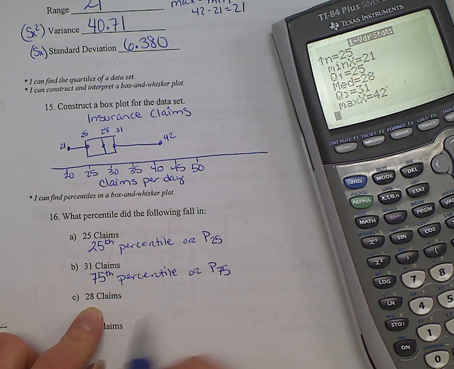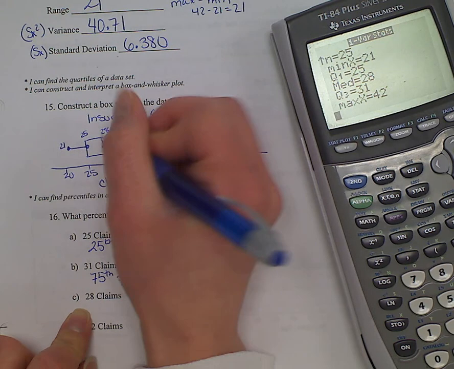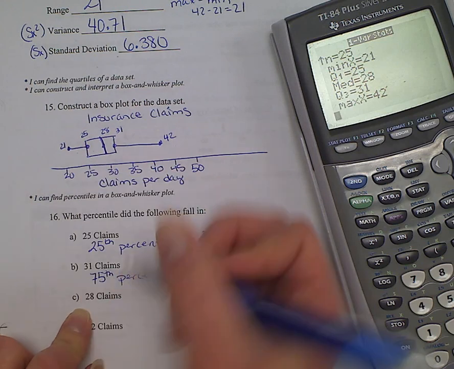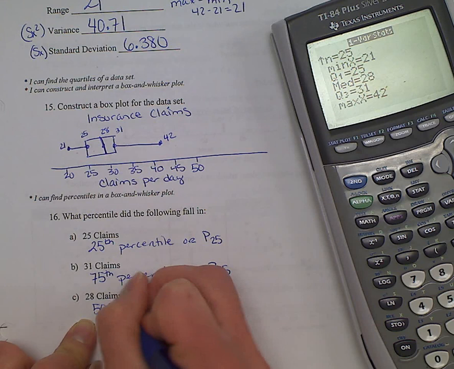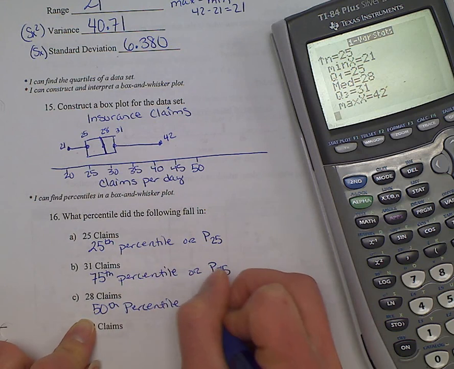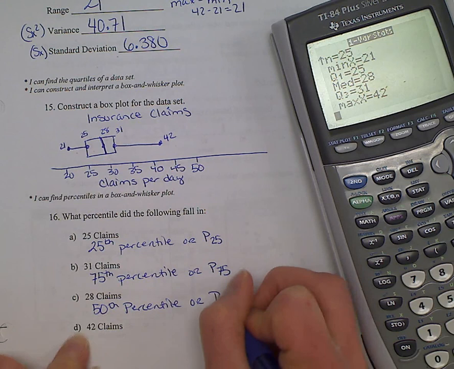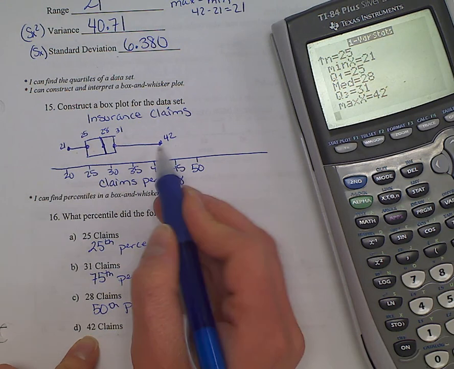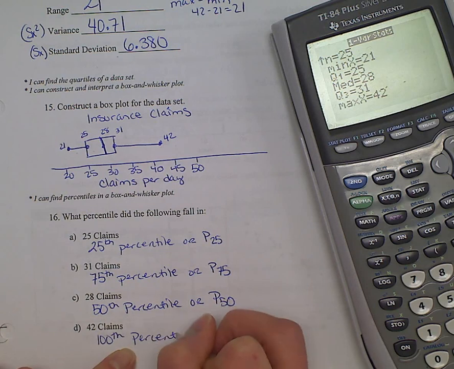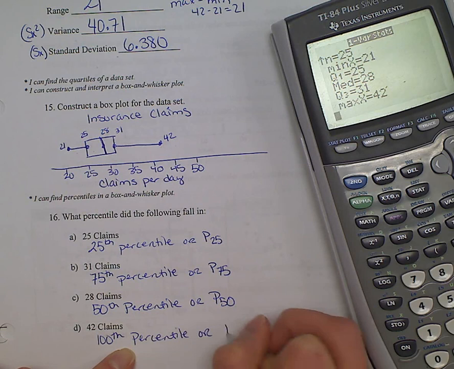28 claims. 28 is here. That's our median. 50%. 25 plus 25 is below, so it is the 50th percentile. Or P with a sub 50. And then 42, everything is equal to or below it, so it is the 100th percentile. Or again, we can use our notation.